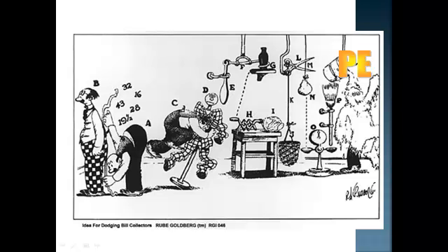Once again, on top, it has potential energy. As the cement falls onto the bill collector, it goes to kinetic energy. And at this point, you do not have to pay your bills because you just put the bill collector in cement.